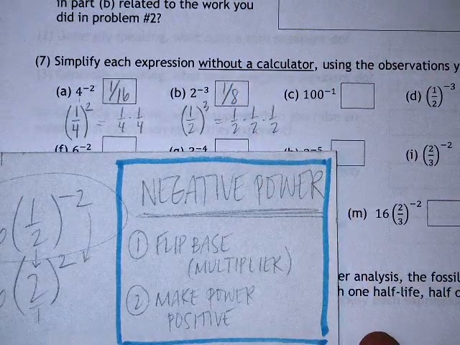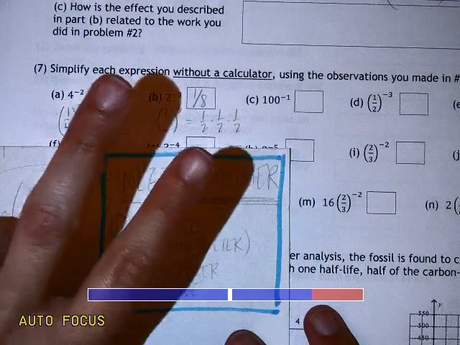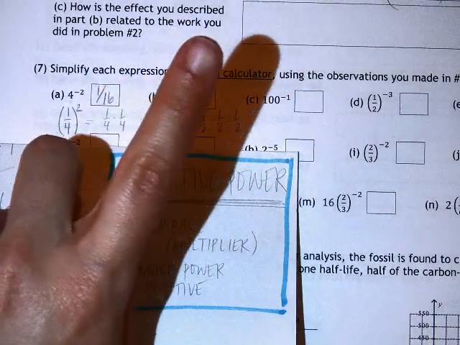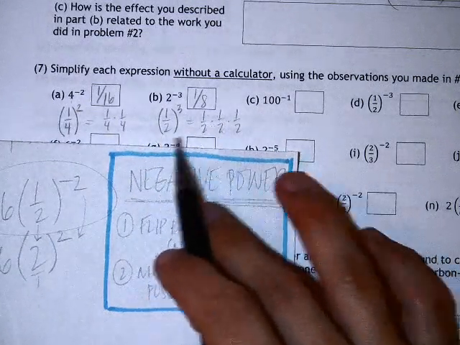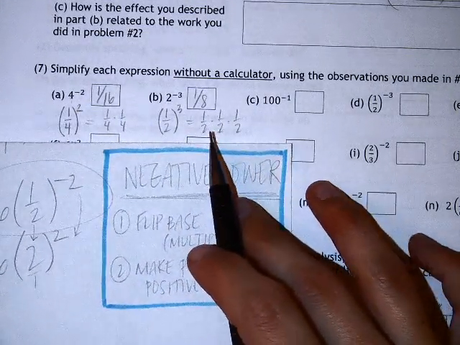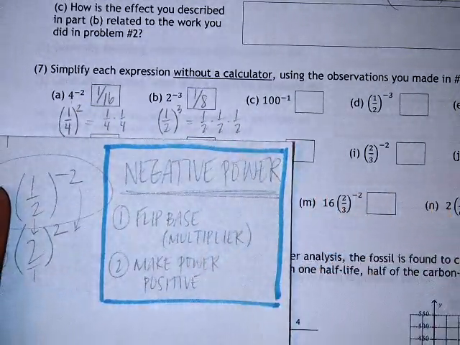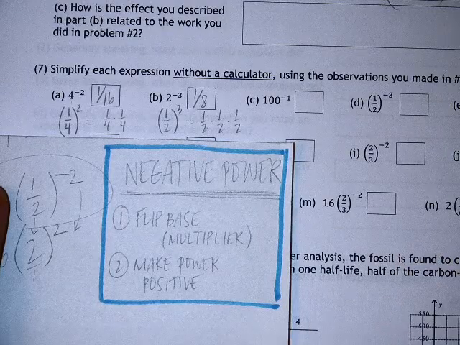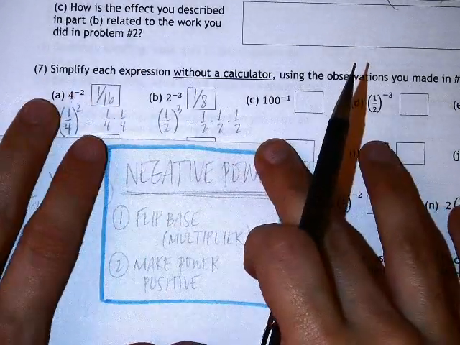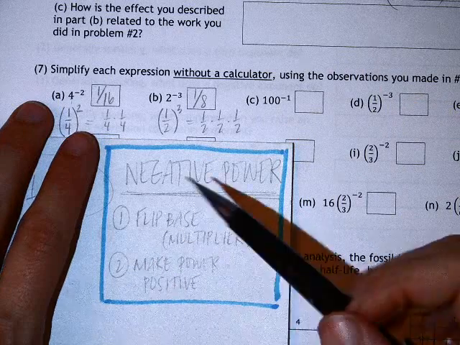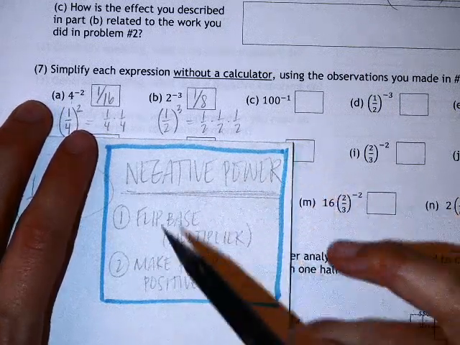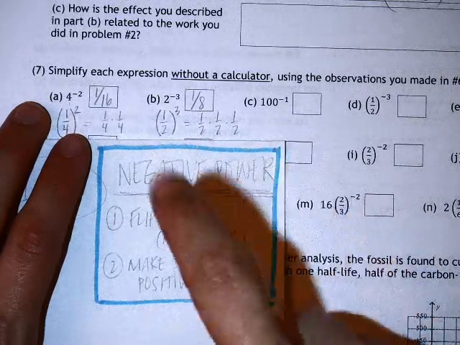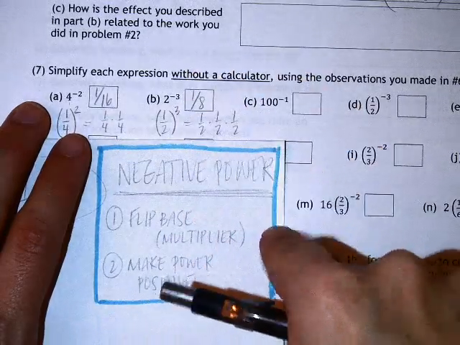So again, anything with a negative power just means 2 steps. Flip the base, or the multiplier, and make the power positive. Once you do that, you should create for yourself a nice, easy multiplication problem that you can totally do with basic multiplication skills. Even if you don't think about it as a sequence, even if you lost my train of thought about how the sequence is related, don't worry. It's just a series of steps that boils down to these 2 things. This is the takeaway message.